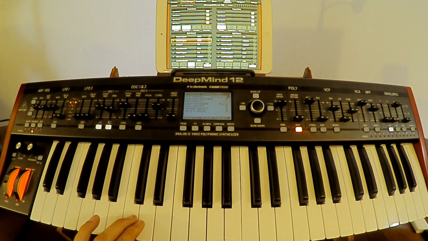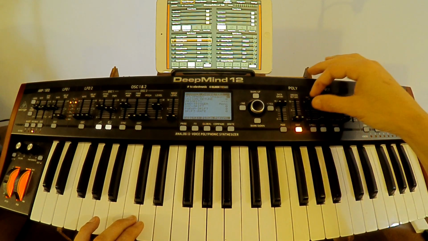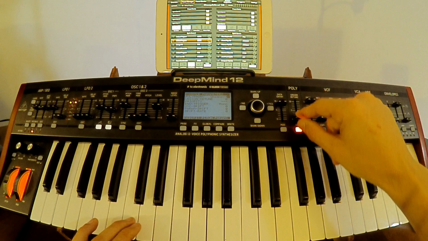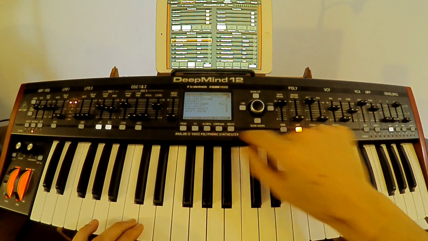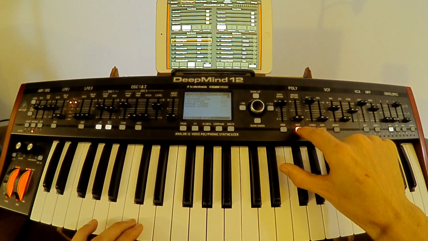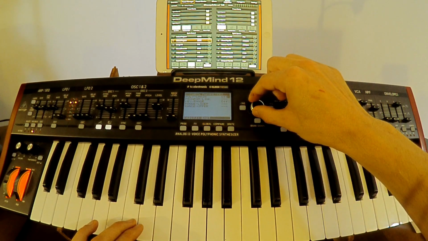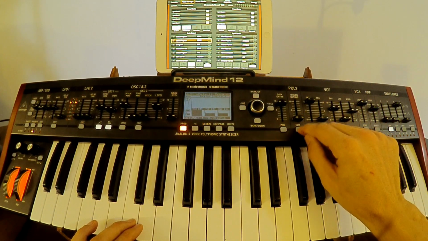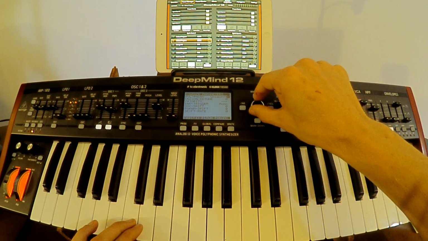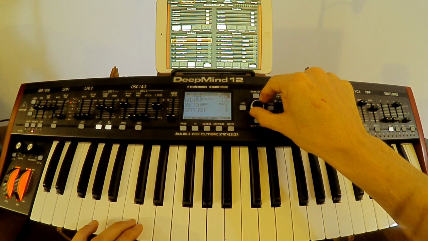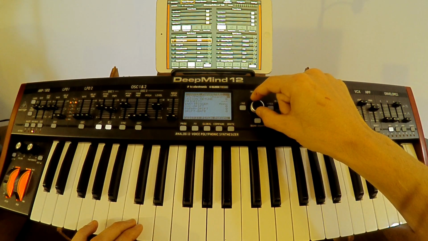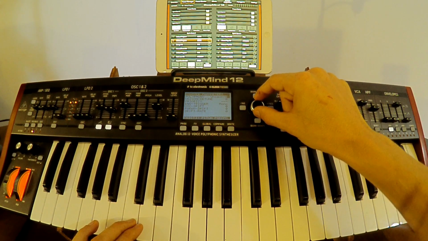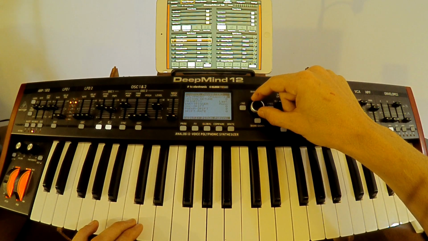The first really amazing function of the Deepmind 12 is its unison mode. When you go to your edit parameters, you see that right now it's on unison 4. You have poly mode, unison 2, 3, 4, 6, and 12.